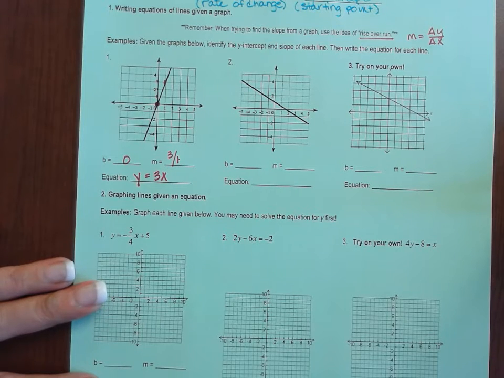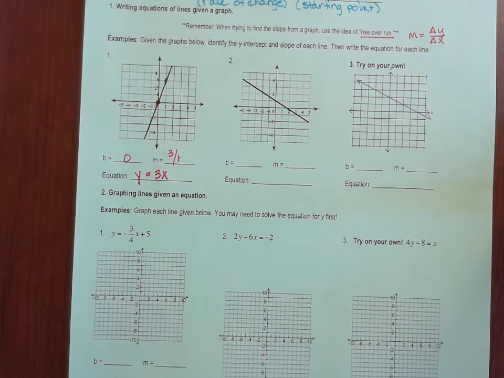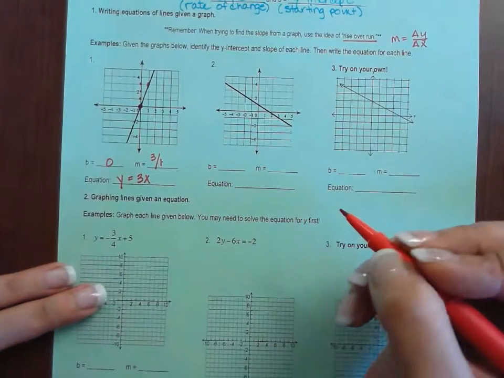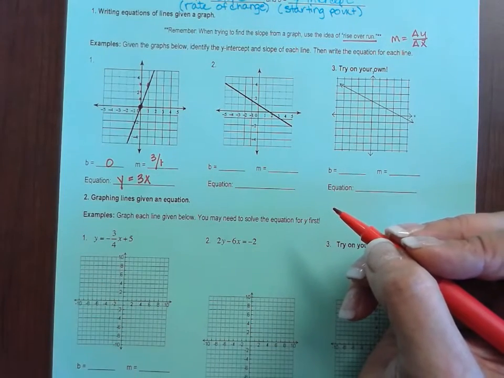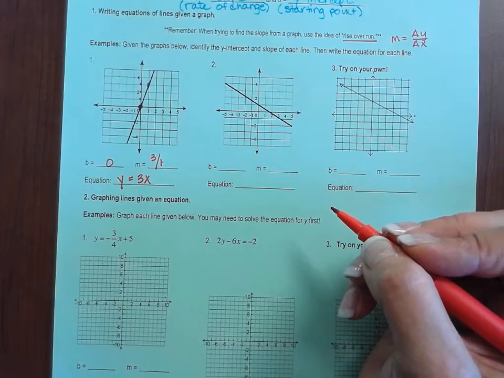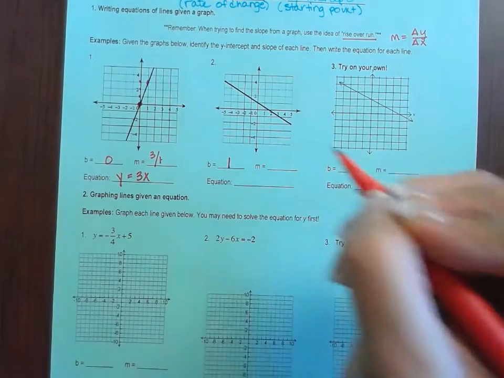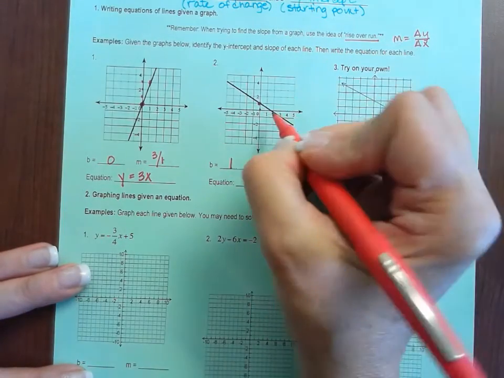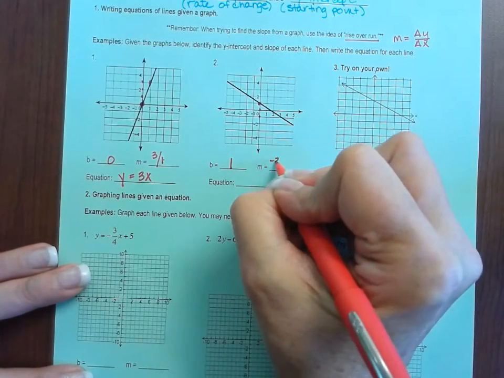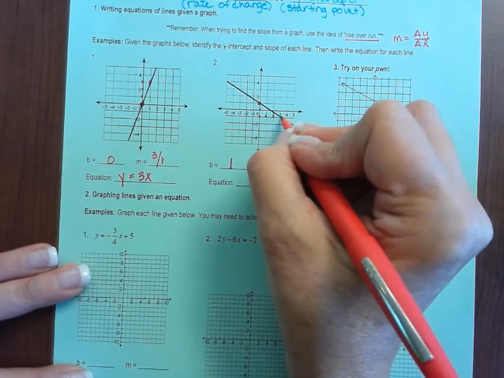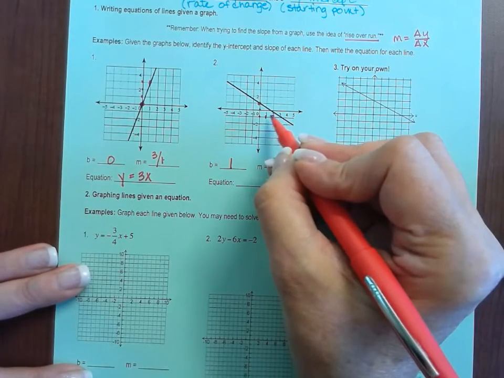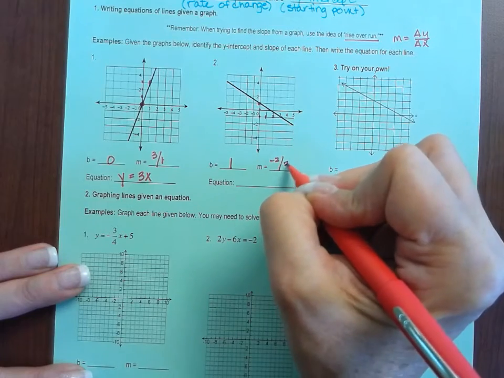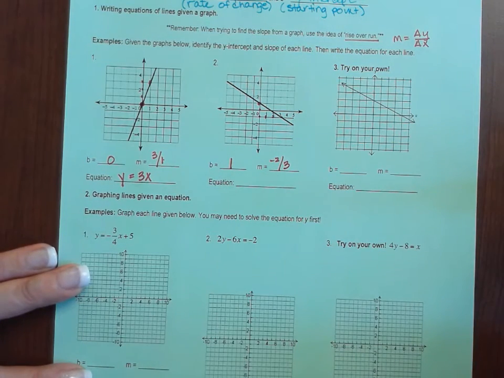Good? Remembering this? All right, Nyla, what's my slope or my intercept for the second one? Perfect. Then Matthew, what would my slope be? What do you think? No, my slope.